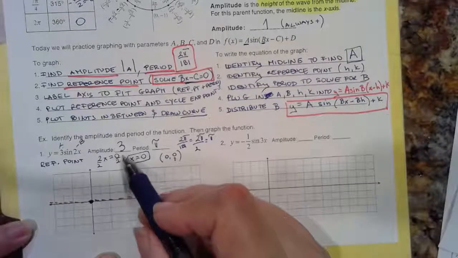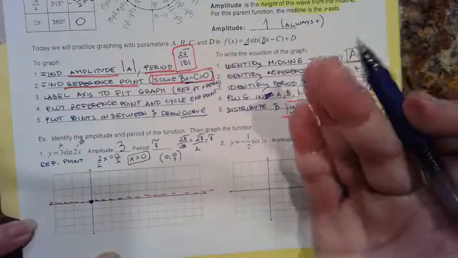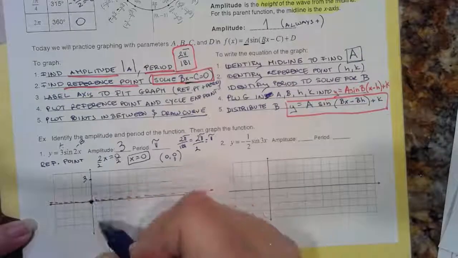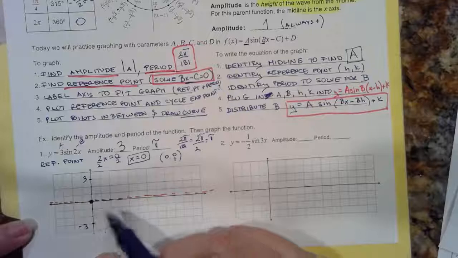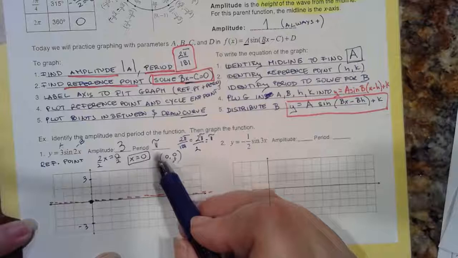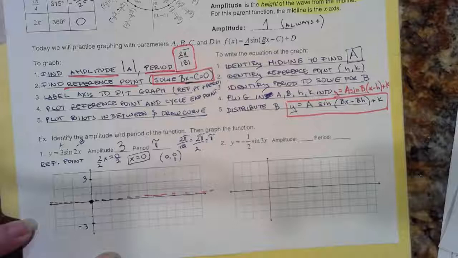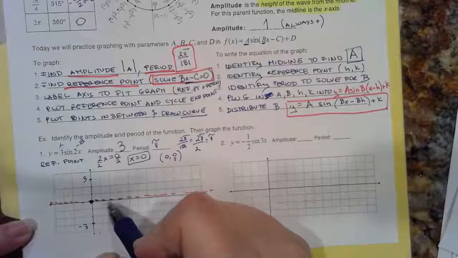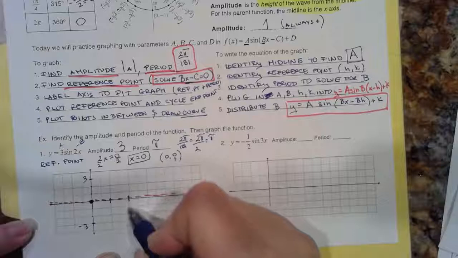My amplitude is 3. So in order for me to fit, you can scale any way you want. The only requirement is that it fits on your graph. So in this case, this is going to be 1, 2, 3. This is positive 3. 1, 2, 3. This is negative 3. So this is going to be my amplitude. And my period is pi. So I remember how I told you we can count by 4s. But in this case, in order to scale, I'm going to count by 4. This is going to be my 1, 2, this is going to be my pi over 2.